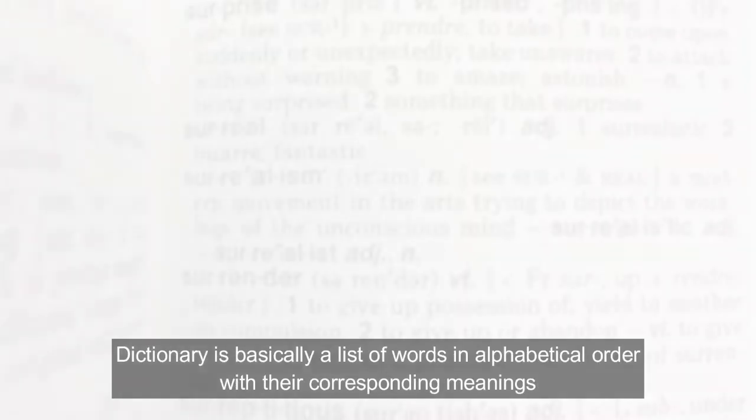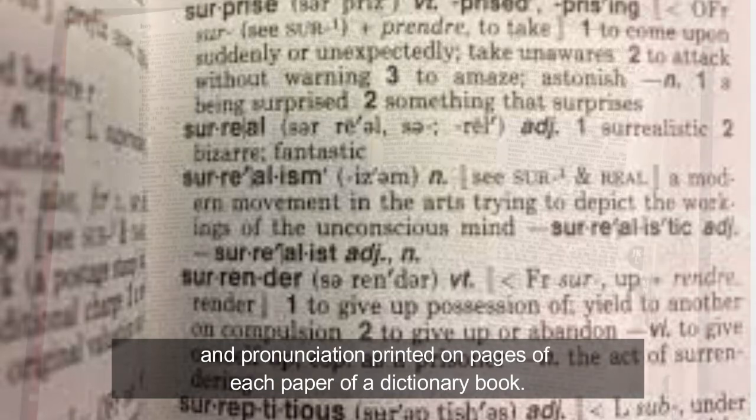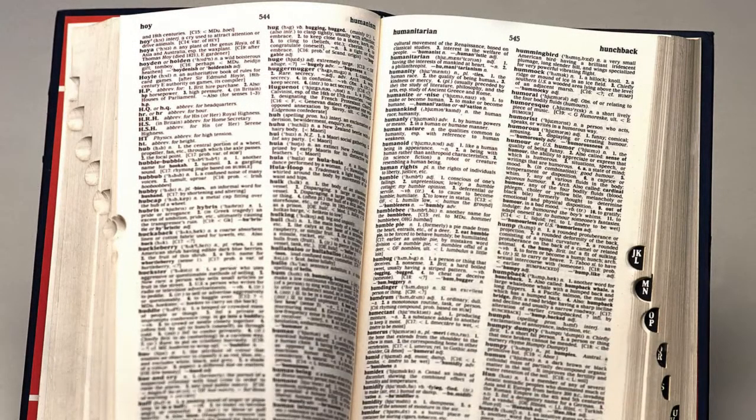Before we start with the application, let's define a dictionary first. A dictionary is basically a list of words in alphabetical order with their corresponding meanings and pronunciation printed on pages of each paper of a dictionary book.